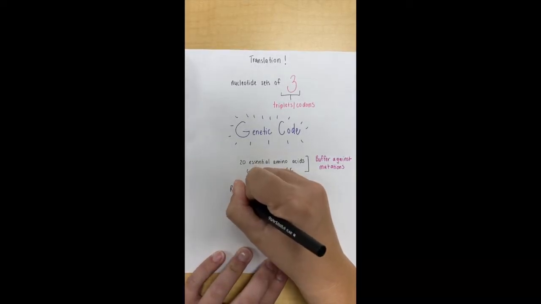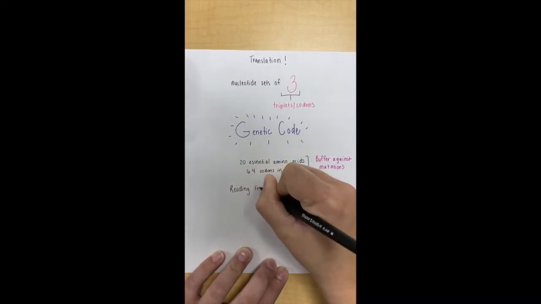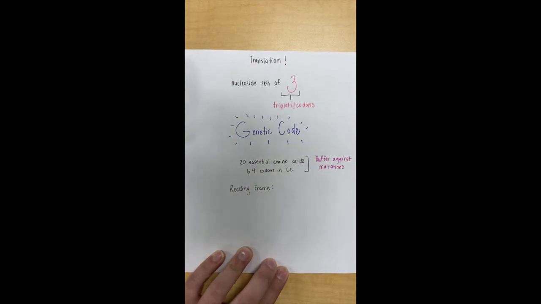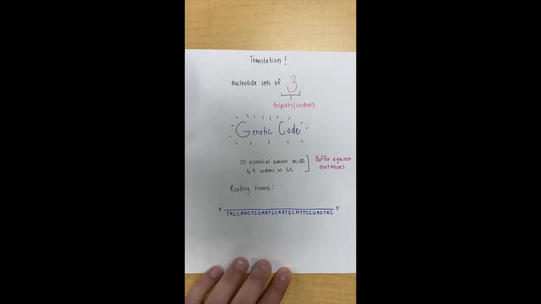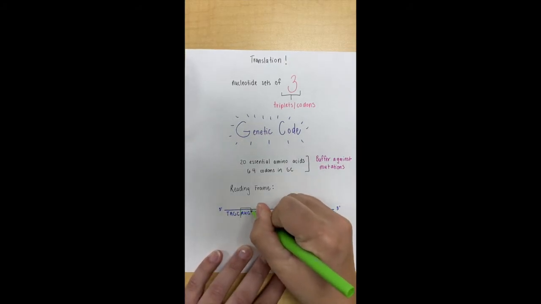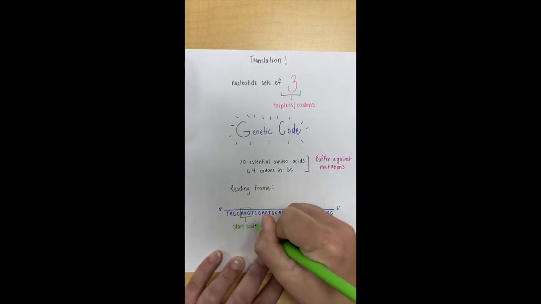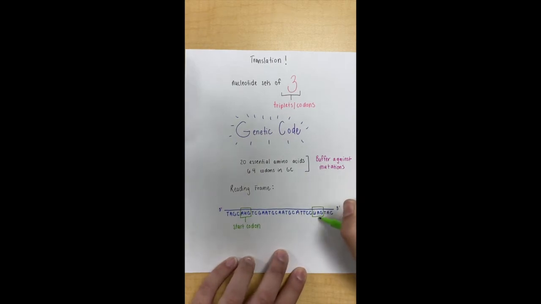Reading frames are a sequence of DNA that represent a protein, and the reading frame begins with the start codon, AUG, and ends with the stop codon. There is only one start codon, but there are 3 different stop codons, UAG, UAA, and UGA.